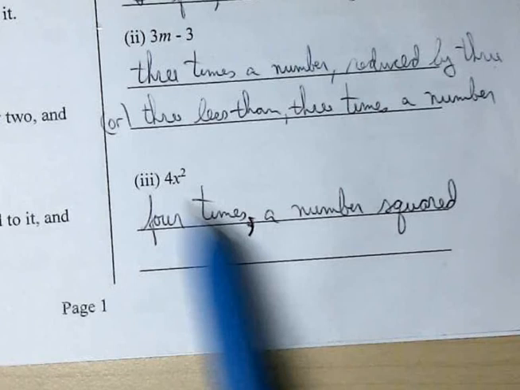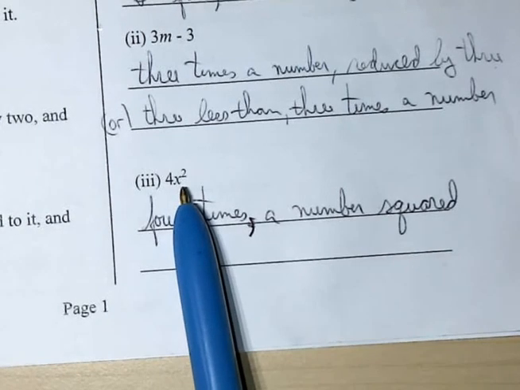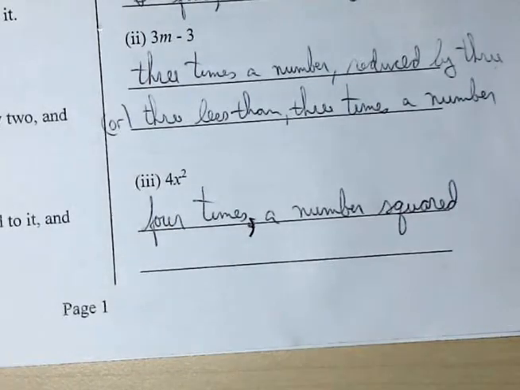Because if we think about our order of operations, our BEDMAS, what's the first thing we would do? X squared. So it's 4 times a number squared. Anybody want to share theirs? Marco. Is it okay if you do power of 2 instead of squared? Yes, to the power of 2, also acceptable, but all words. No numbers written out. Everything would be a word.